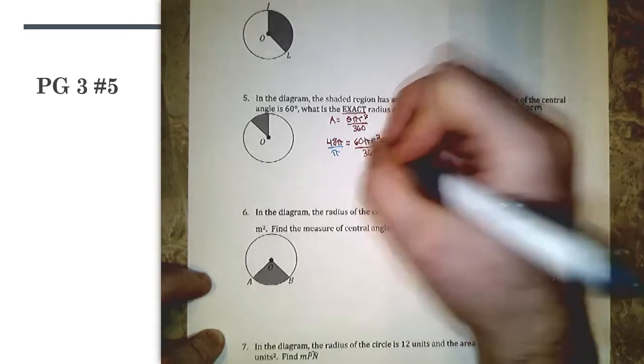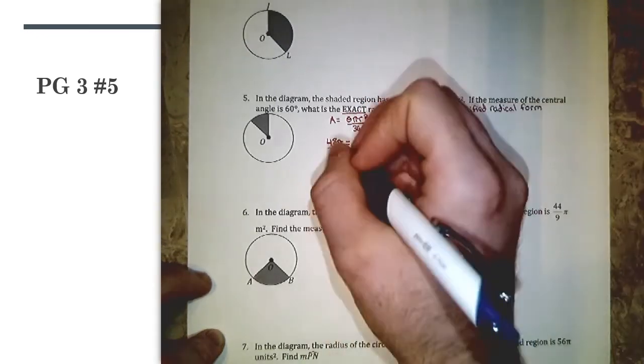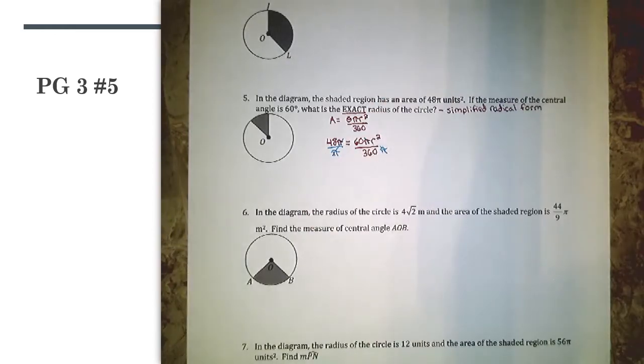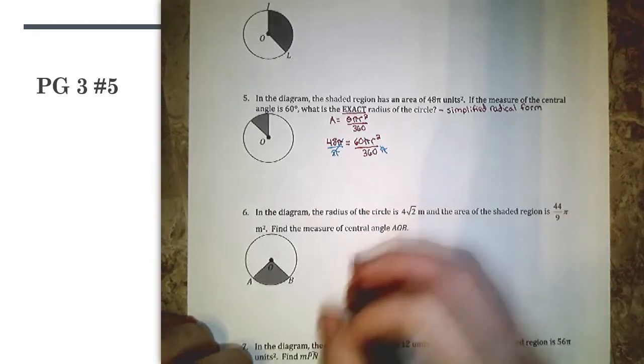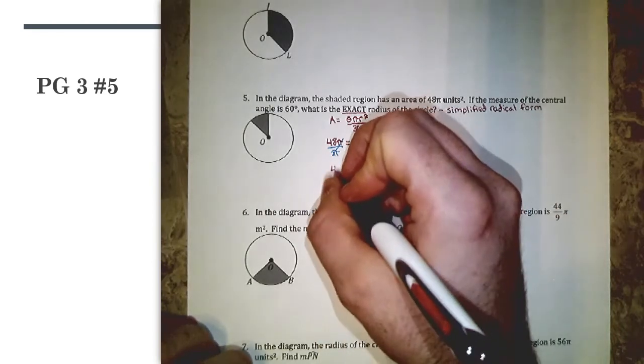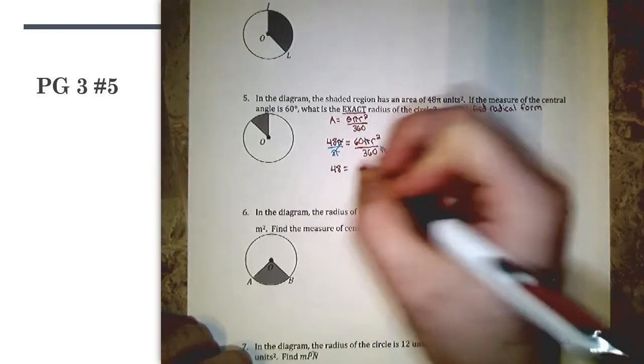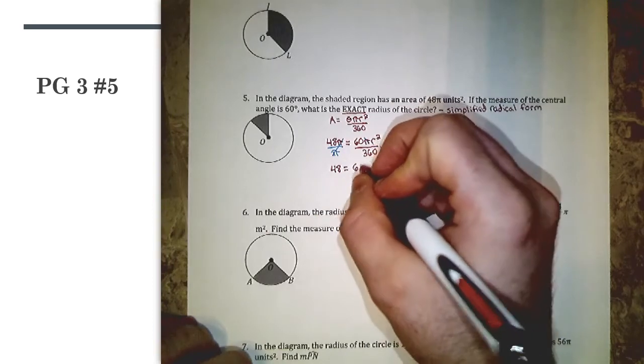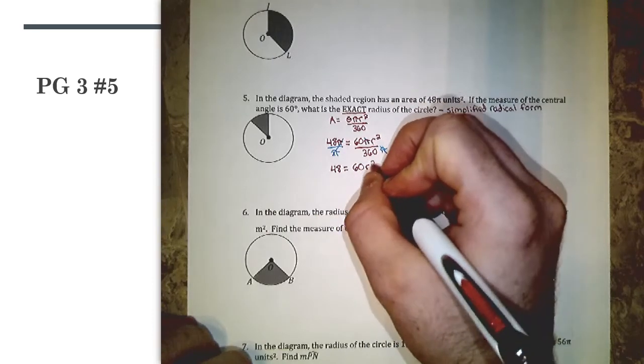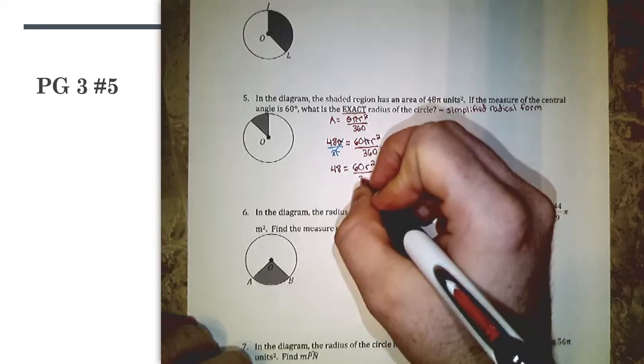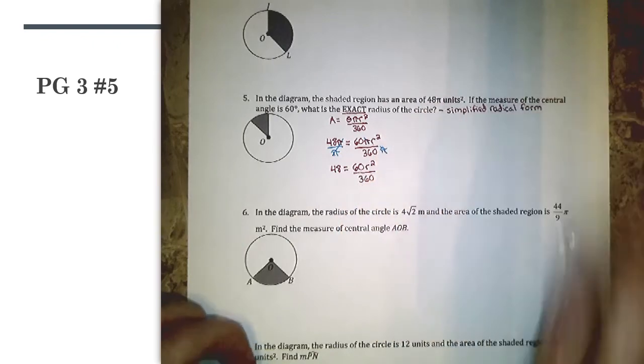When I do that, it cancels out here and here. So when I do that, I now have 48 equals 60 r squared all over 360.